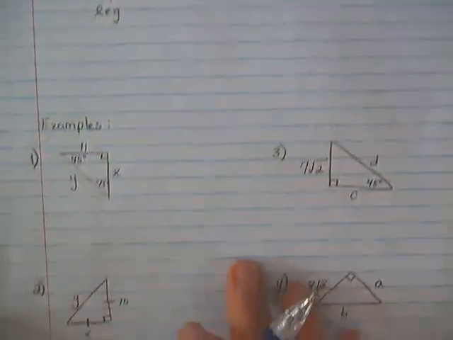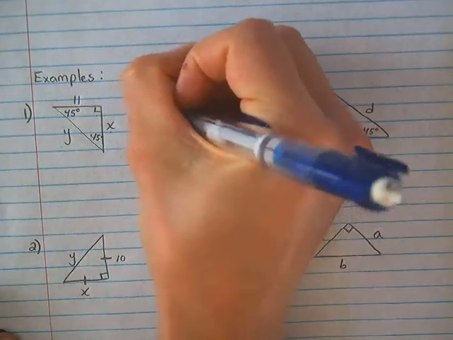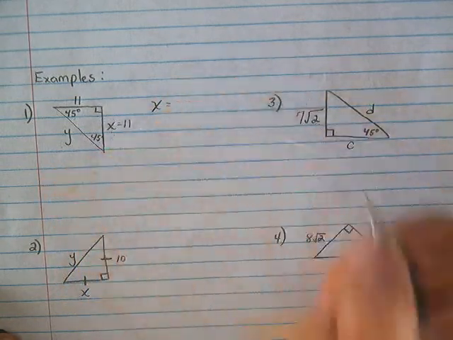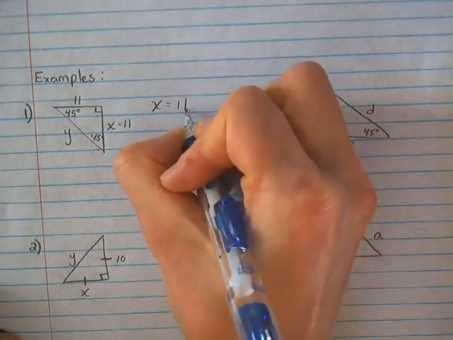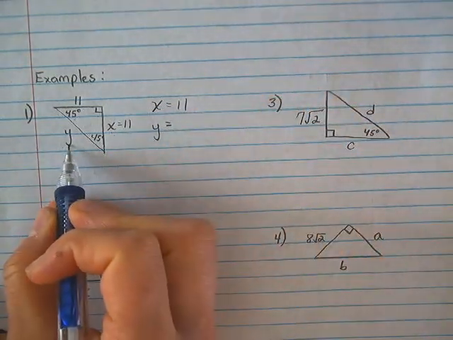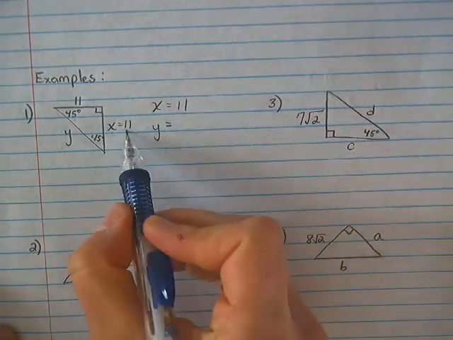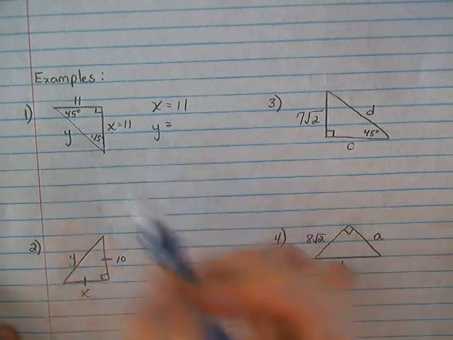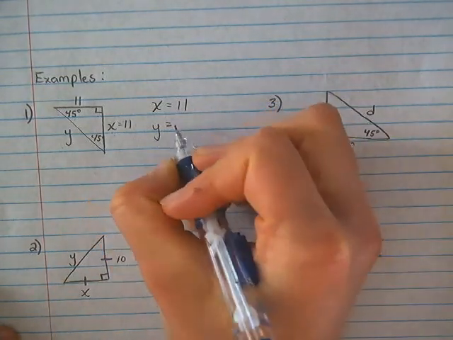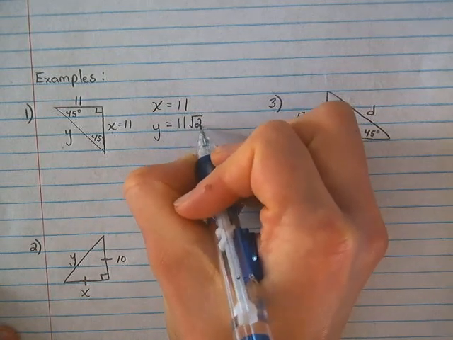Notice x is actually the other leg. So x will be the same as the other leg, which is 11. So x will equal 11. And then to find the hypotenuse, which is y, we have to take the length of one of the legs and multiply it times the square root of 2. So y will equal one of the legs times the square root of 2.